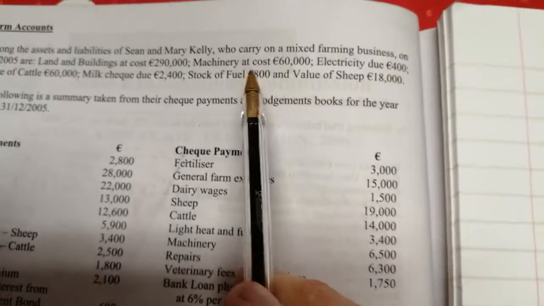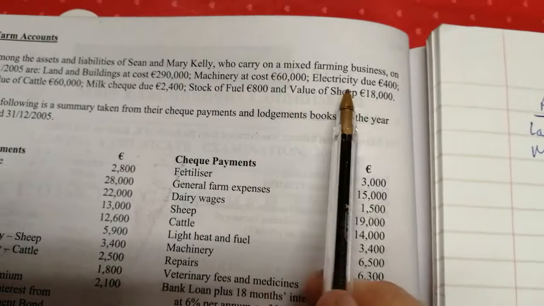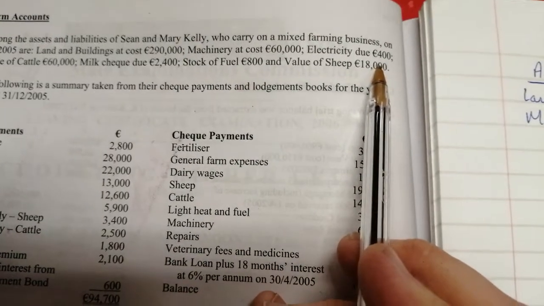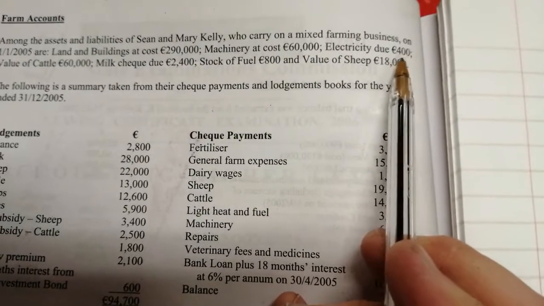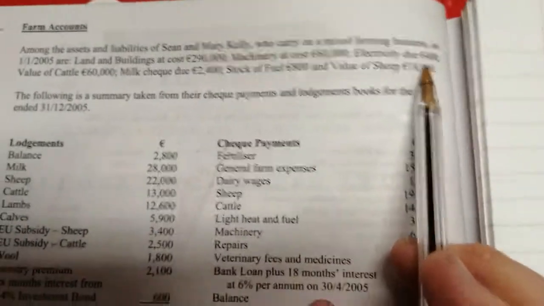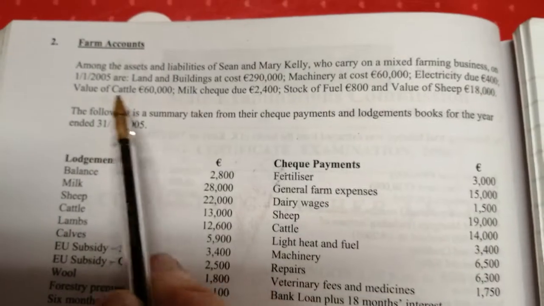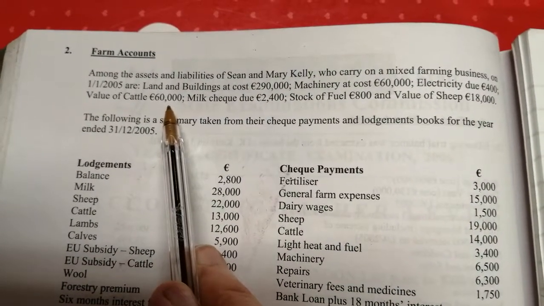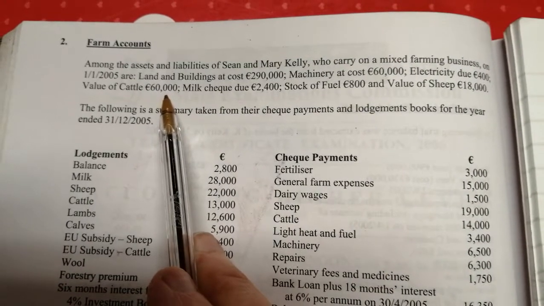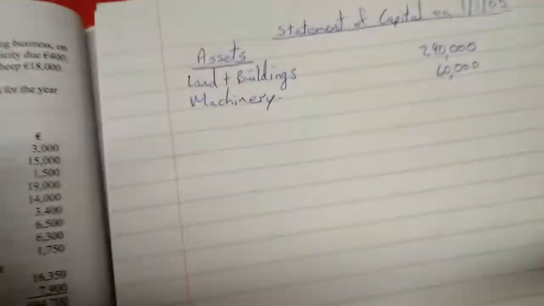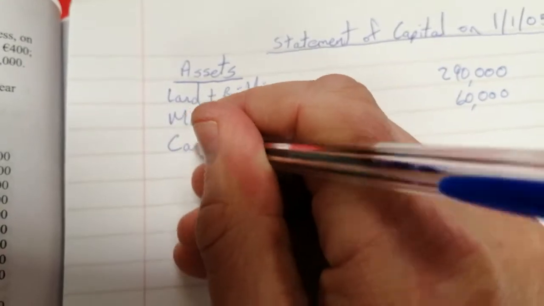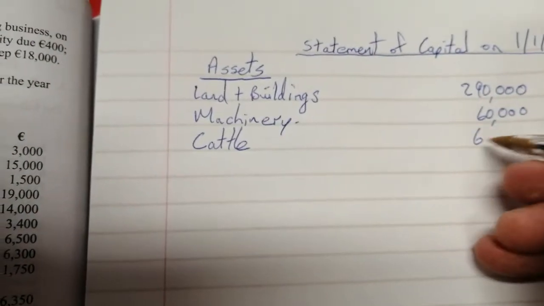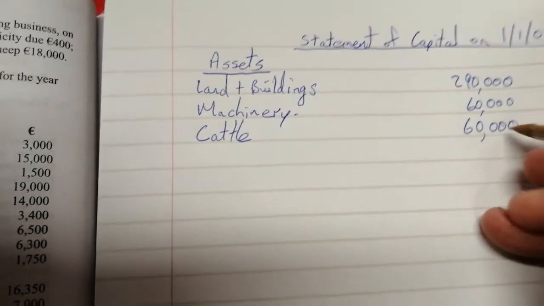Okay, next from our list, where are we? Electricity due, 400. Well, that's an electricity bill that hasn't been paid yet, so that's something you owe. That's a liability. We'll skip that for now and continue looking for assets. Okay, value of cattle, 60,000. So those are the cows or the cattle that the farm owns. So they're definitely an asset. So cattle. How much did we say it was? 60,000.